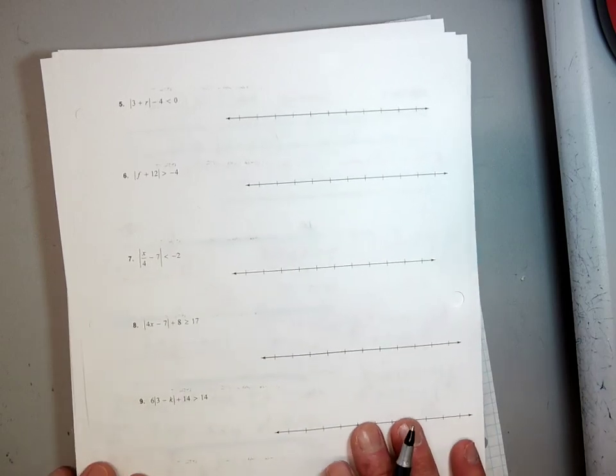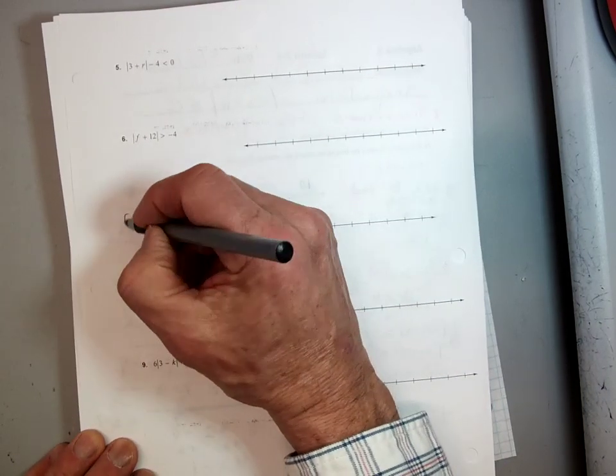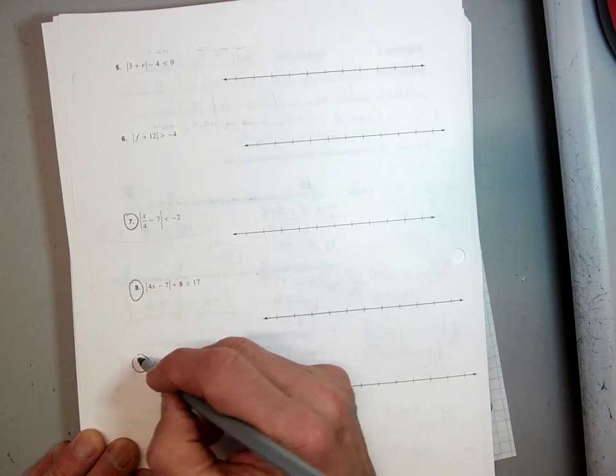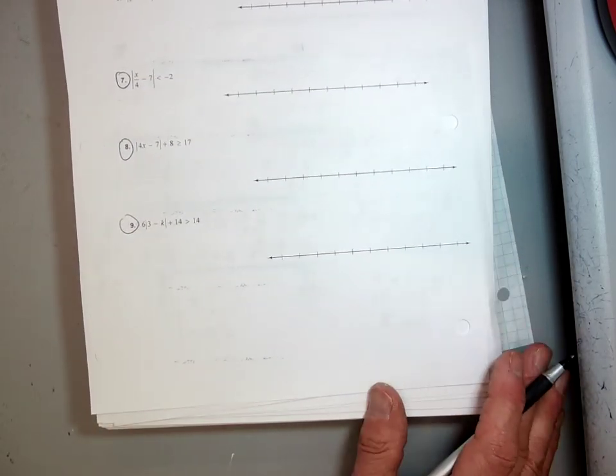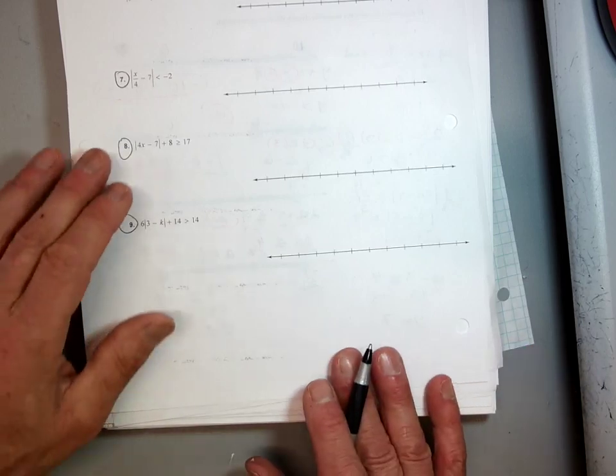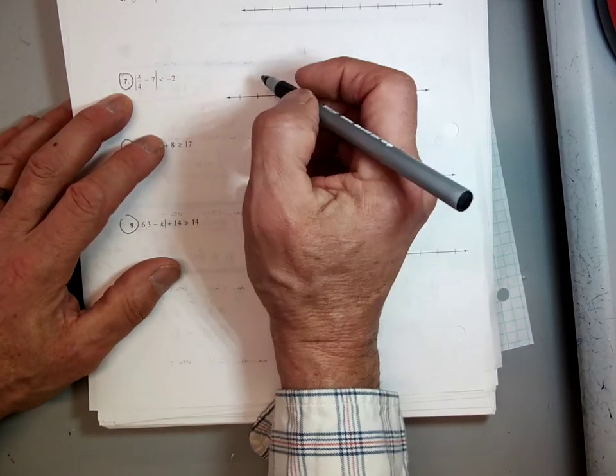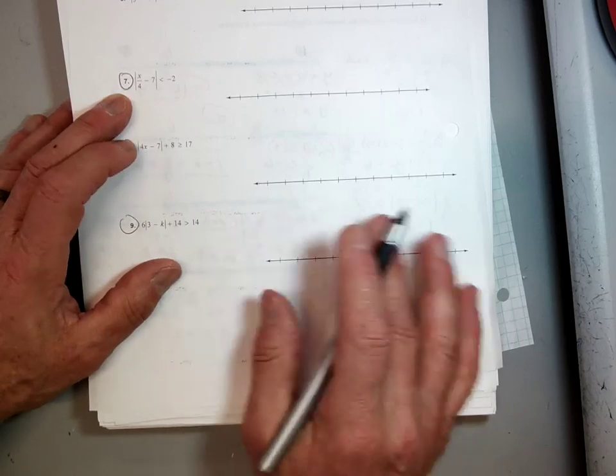Now, I don't think we need to do all of these. You guys agree? Let's do 7, and let's do 8 and 9. Those are the hard ones, all right? I think 7's got one little trick, but not too bad. Let's try and do 7 on your own, okay?